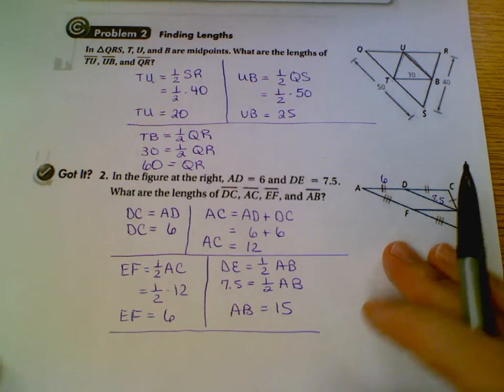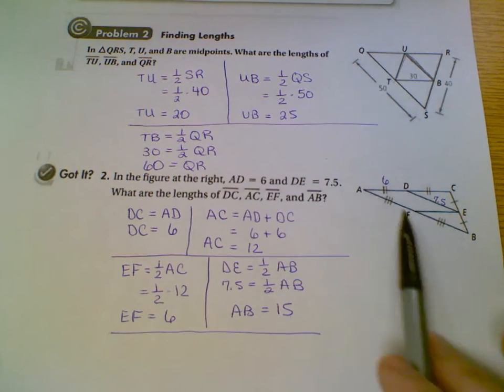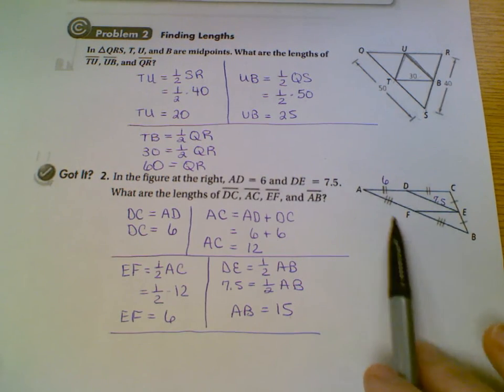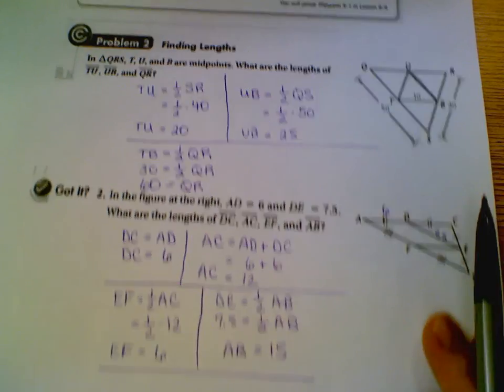Again, pay attention to what your numbers are. Make sure they make sense. If I'm getting a smaller number than 7.5, then I've done something wrong in my calculations. So always go back and double check that piece. Alright, just a couple more examples here.